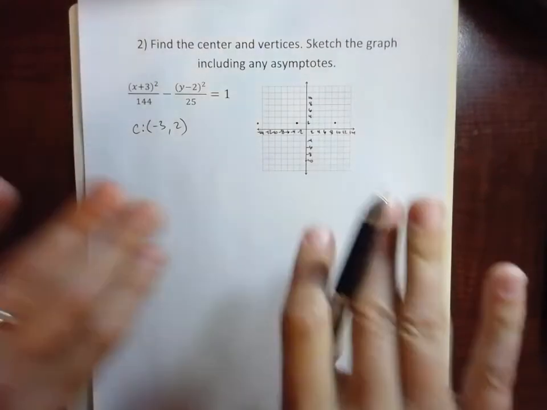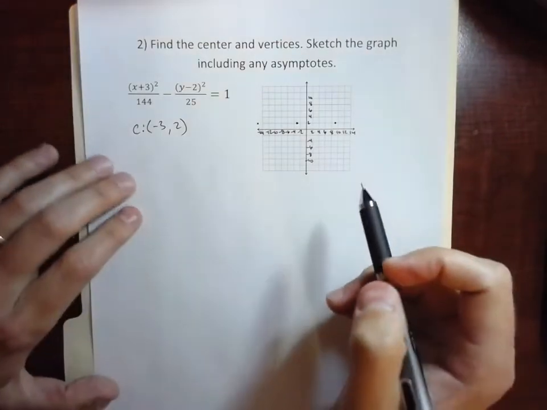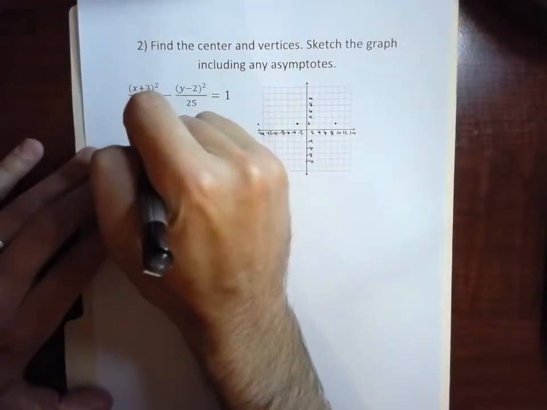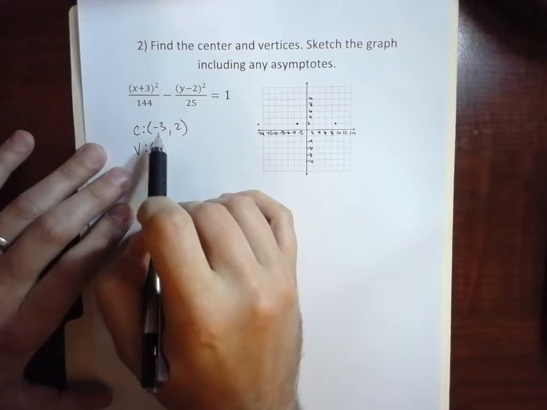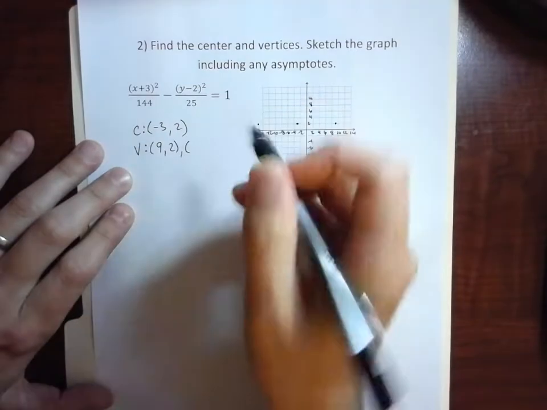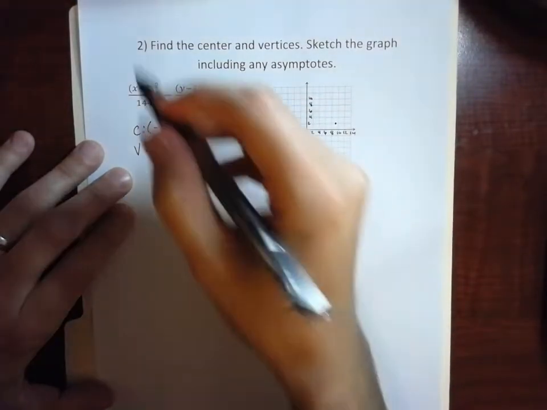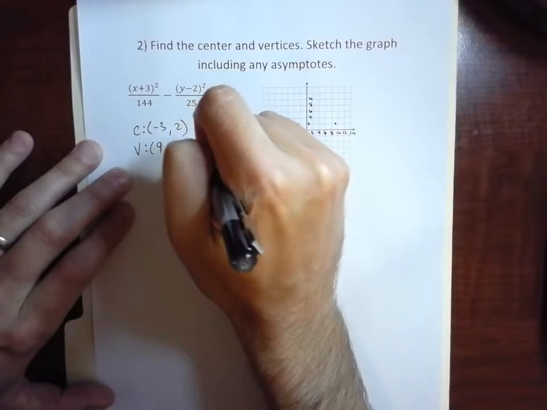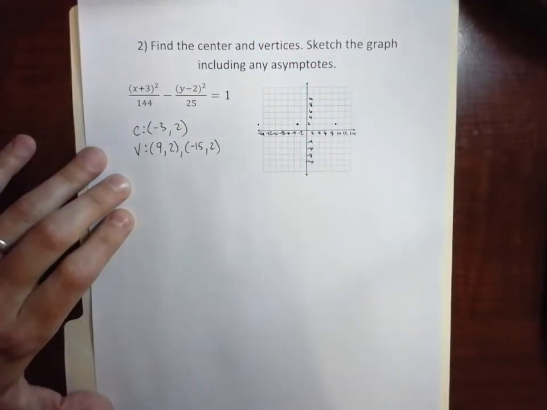So then it's opening again in those horizontal directions. Let me label those points here. So if I'm at -3 and I go 12 to the right, I would be at 9, 2. And if I'm at -3 and I go 12 to the left, I would be at -15, 2. So there's my vertices.